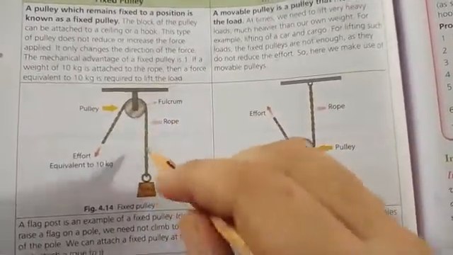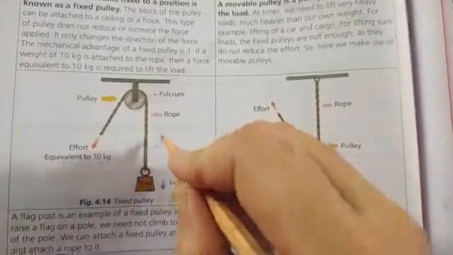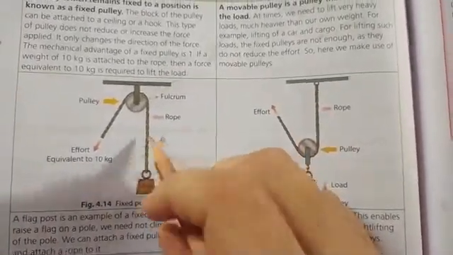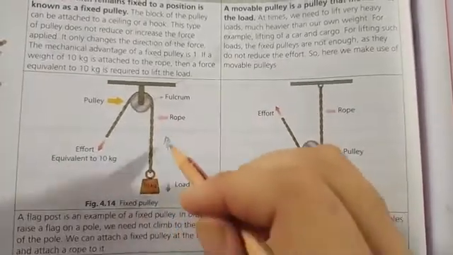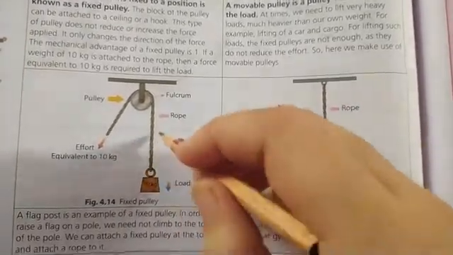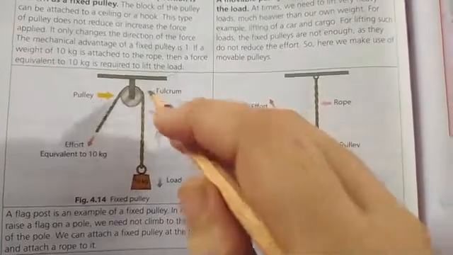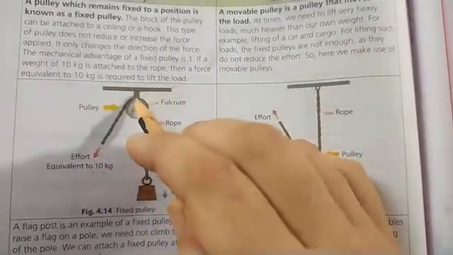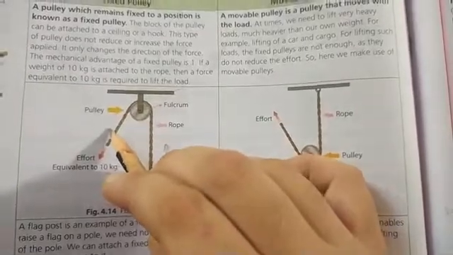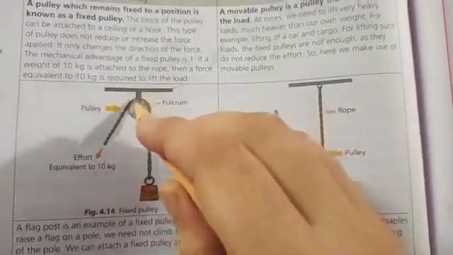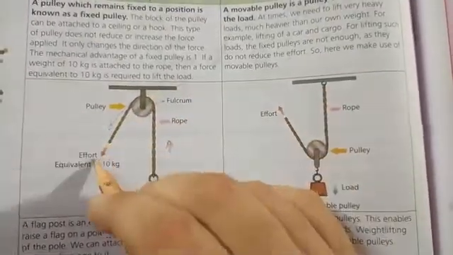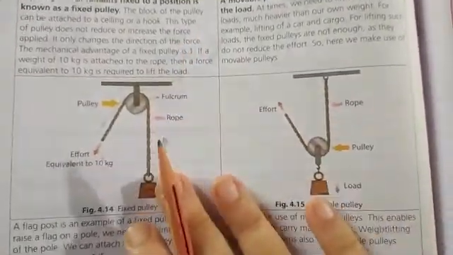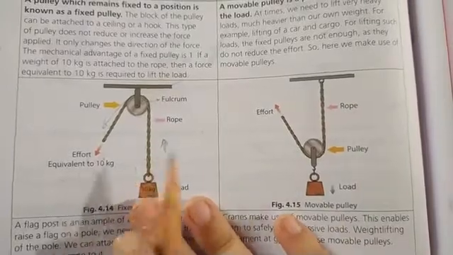Without a pulley we have to apply the force in the upward direction, as I have explained in the previous example. Without the pulley we have to lift the load by pulling the rope upward, but by making use of the pulley we can change the direction of the effort. So we apply the force in the downward direction, so the direction has been changed. So this type of pulley is mainly used to change the direction of the force.